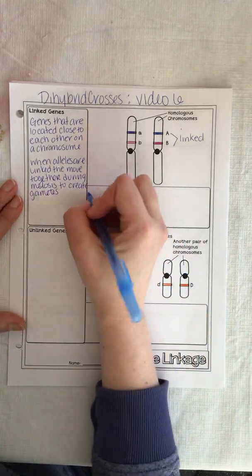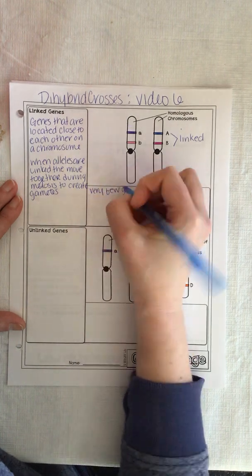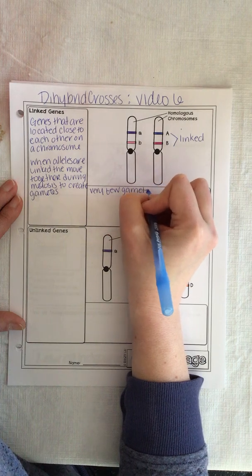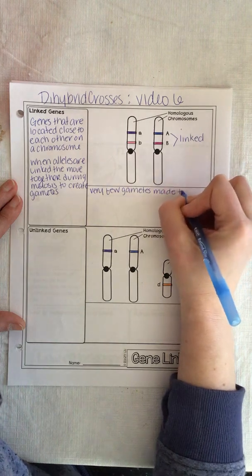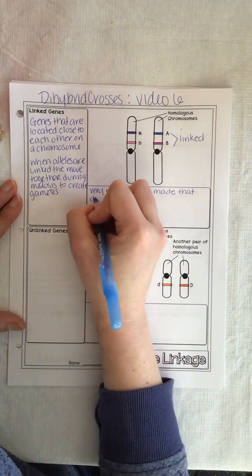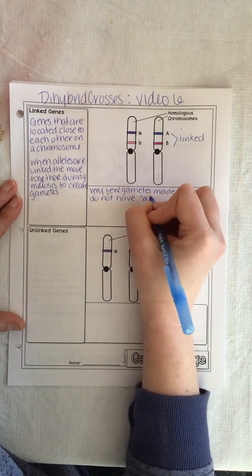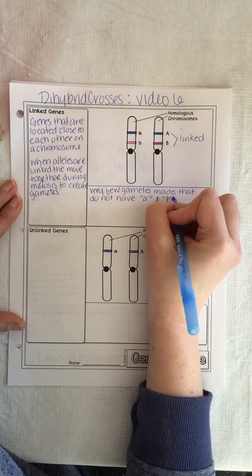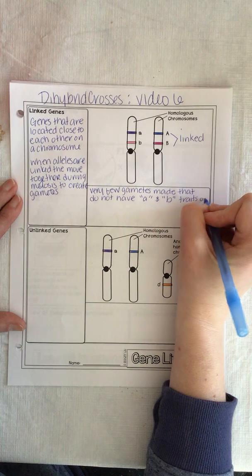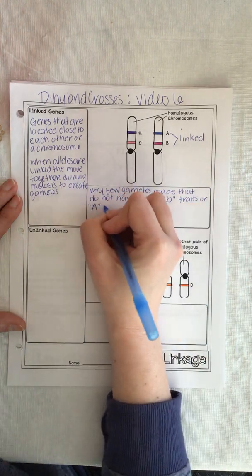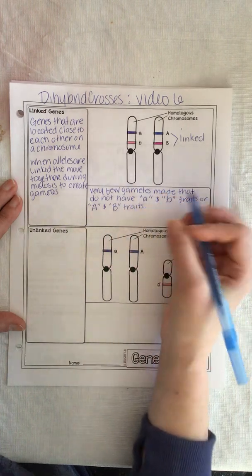So there's going to be very few gametes made that do not have A and B traits, or a and b traits.